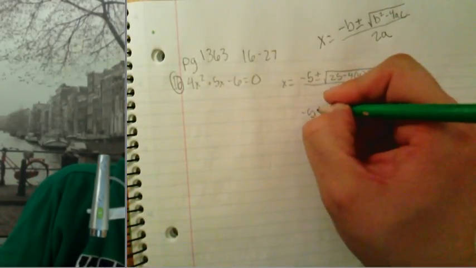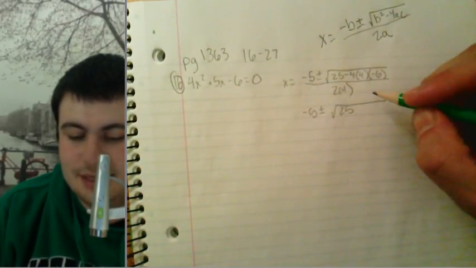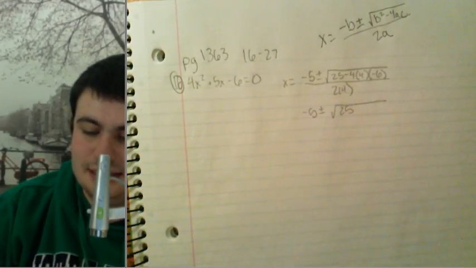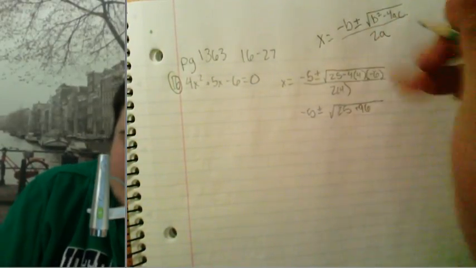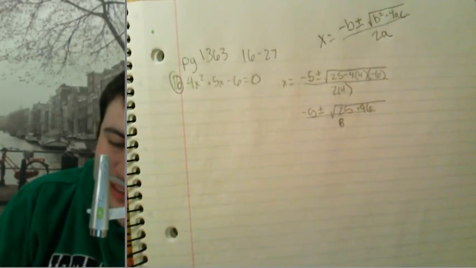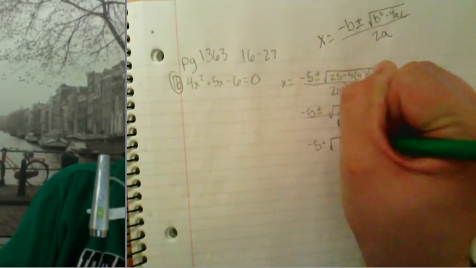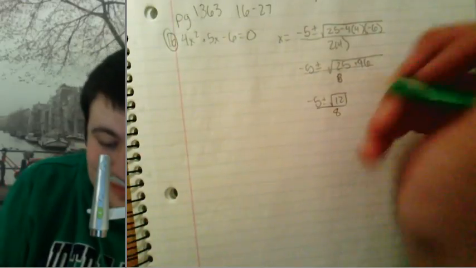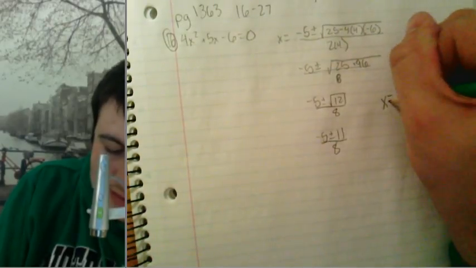So we're going to have negative 5 plus or minus the square root of 25 minus 4 times 4, which is minus 16. 16 times 6, we have 96, but this is plus 96, all over 8. 25 plus 96, we get 121, so we get negative 5 plus or minus the square root of 121 over 8, and the square root of 121 turns out to be 11, so we have negative 5 plus or minus 11 over 8, and that brings then that we have two options.